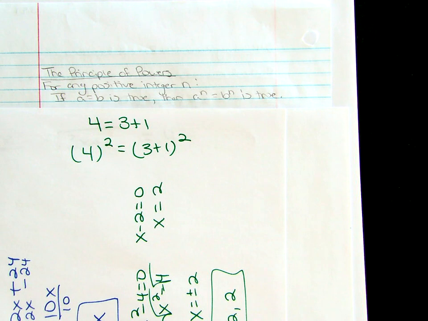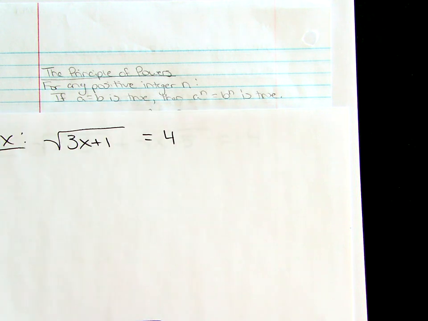So the principle of powers, I don't know why we had to give it a name. It seems like one of those things that's kind of common sense that I don't necessarily think needs to be spelled out. But your book spells it out, so I spell it out. So there it is. Are we okay if I take the principle of powers off the screen?